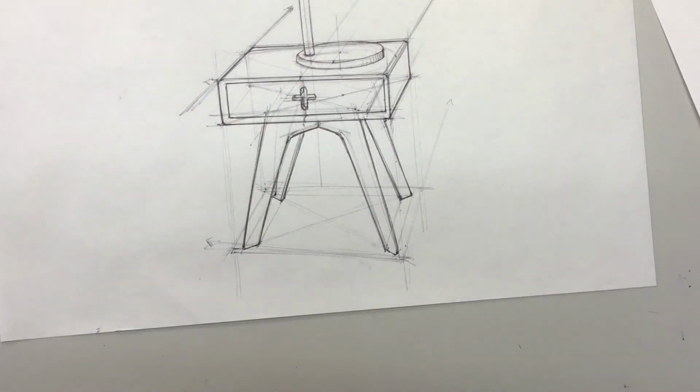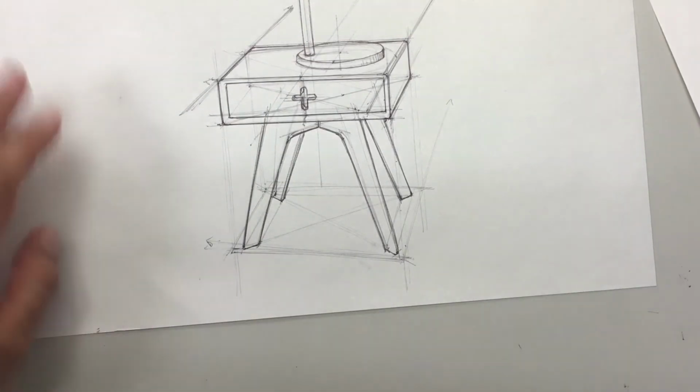Make sure you put the label on this drawing, FRE 08.